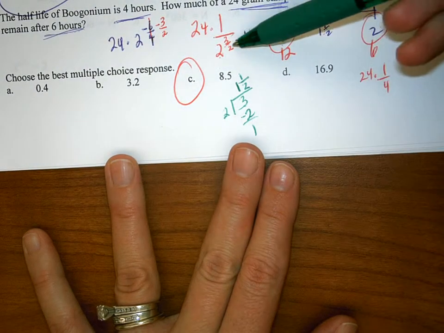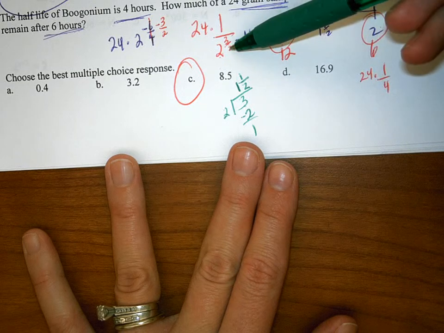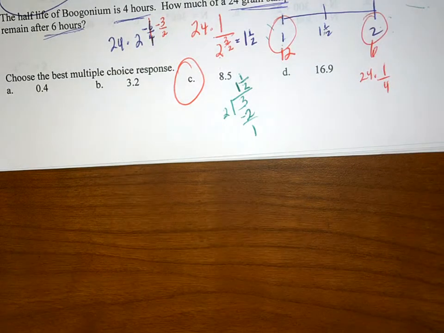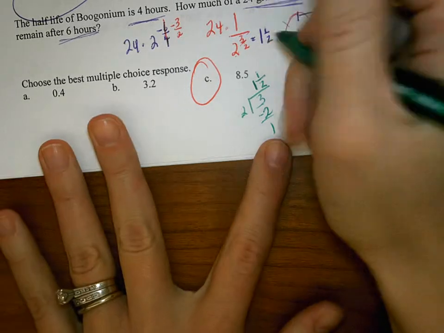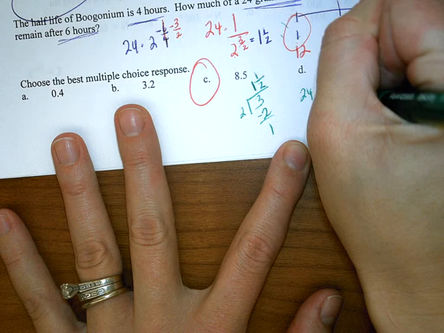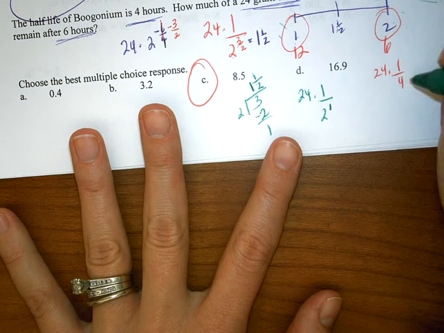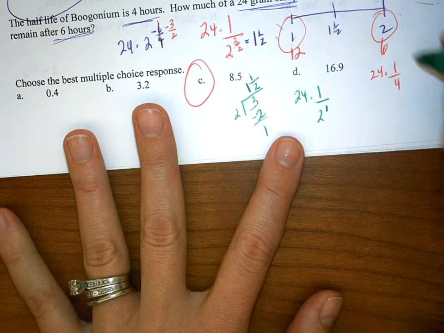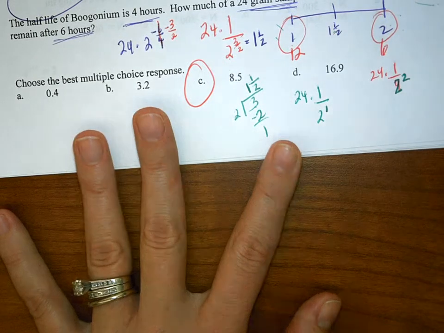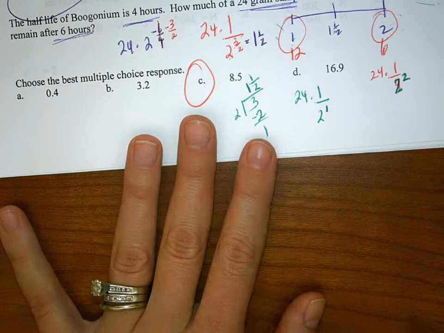I can put the exponent of 1 in here and get the answer, and the exponent of 2 in here and get an answer, and know that 1.5 is going to be between those two values. So what I did was 24 times 1/2 to the first, and 24 times 1/2 to the second, and I found each of those answers.